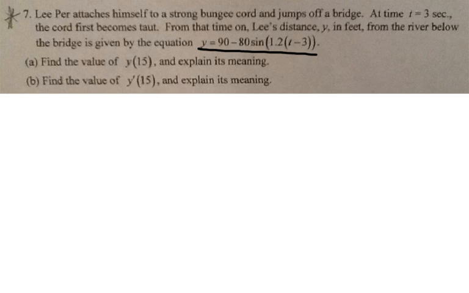And it kind of makes sense that we would use a sine function to describe how far away he is from the river, because he's going to be yo-yoing up and down. The y distance from the river will be increasing and decreasing.